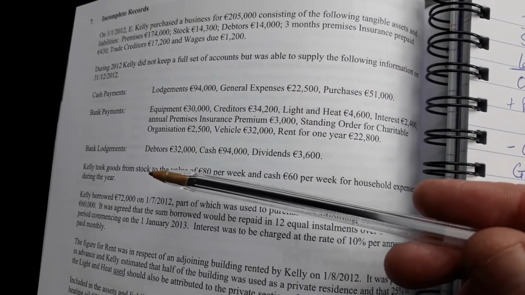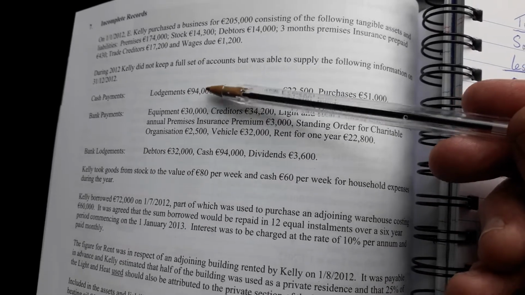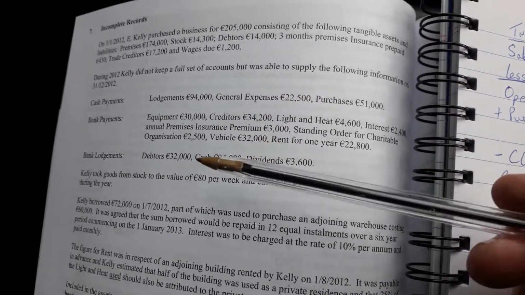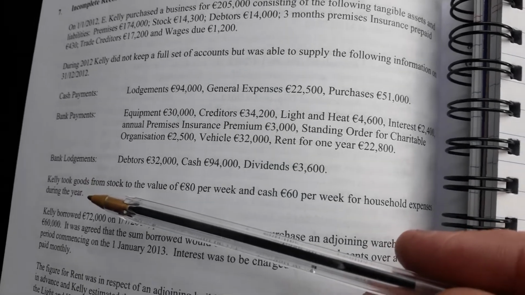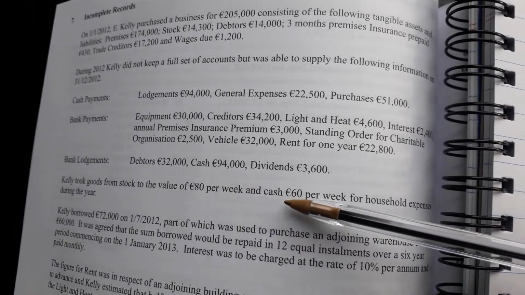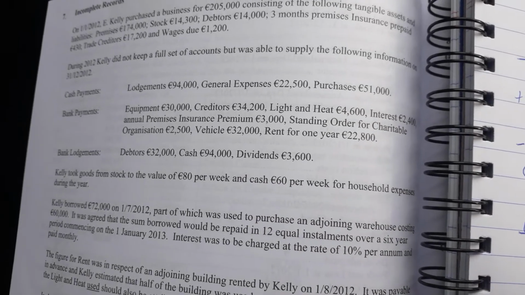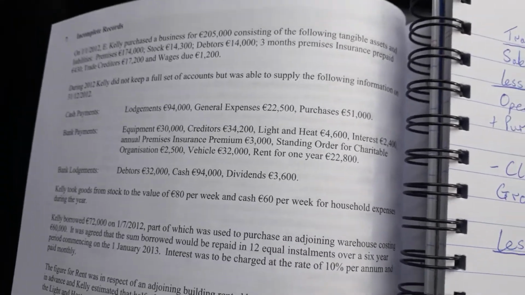Down here, we can forget about where it says cash 94,000, because that's the same as this 94,000, the lodgement that went into the bank. But underneath it, it says Kelly took goods from stock to the value of 80 per week and took cash 60 per week. Well, again, where did that cash come from that Kelly took? It must have come from cash sales.